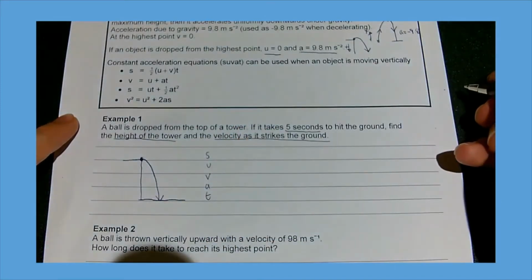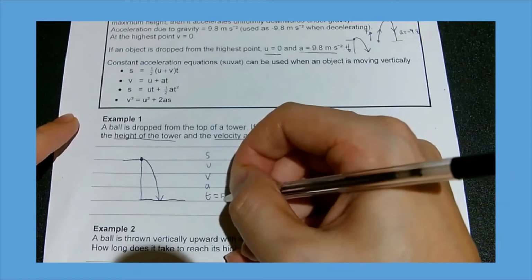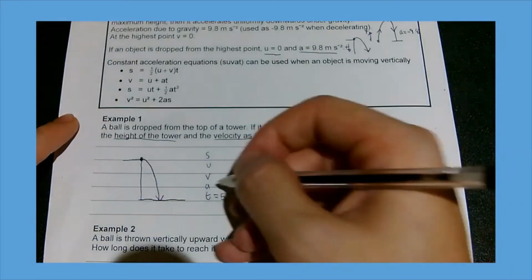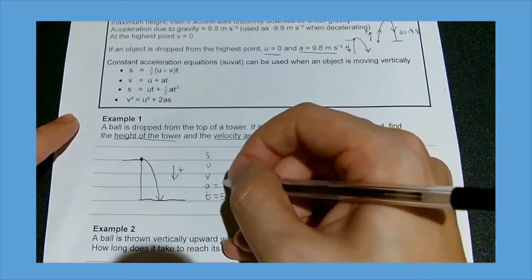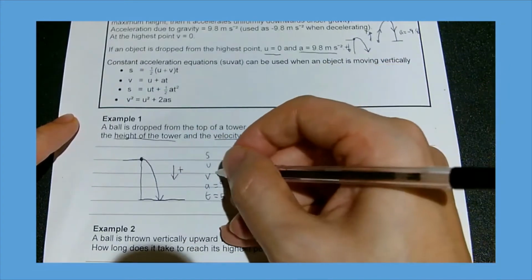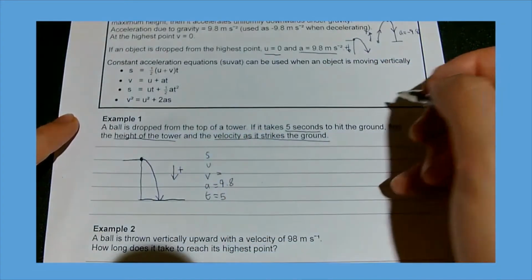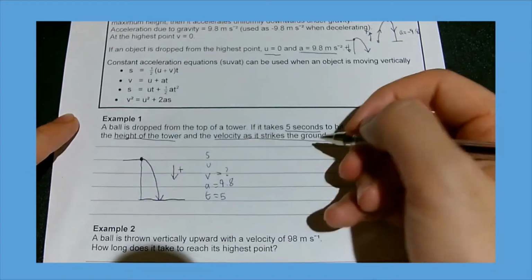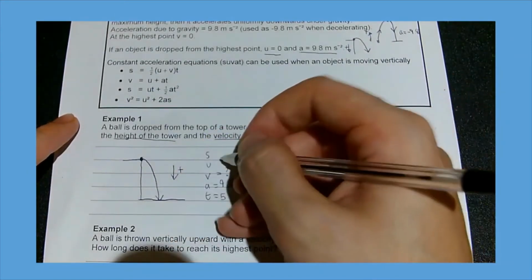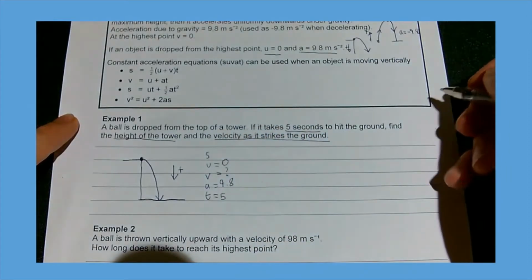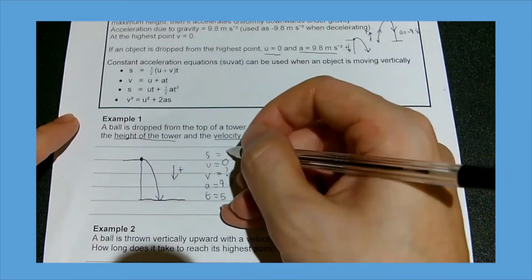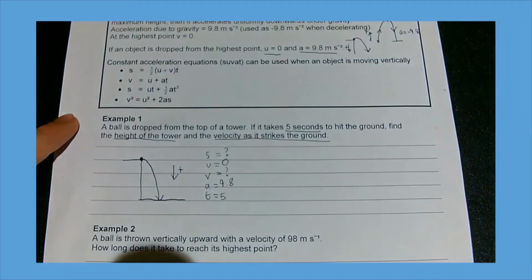It takes 5 seconds to hit the ground. That's a time concept, so we've got time. I'm going to take down to be positive, so acceleration is 9.8. We want the velocity as it strikes the ground, so we want the final velocity. We can assume that the initial velocity is 0 as the second it's dropped, and we need the height at which it's dropped, the height of the tower essentially.